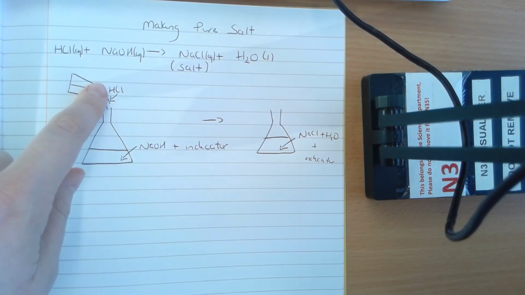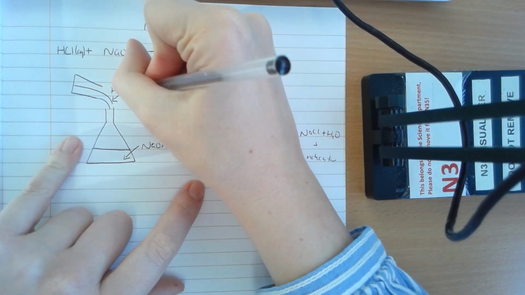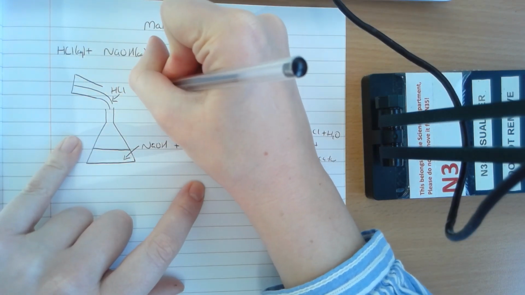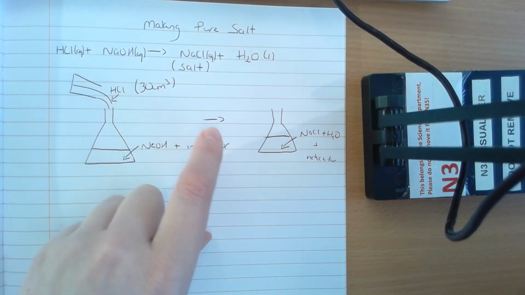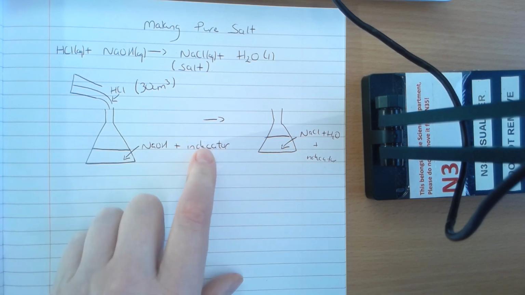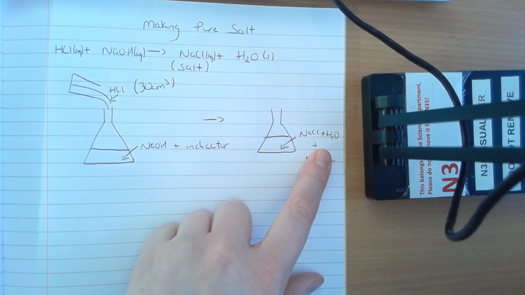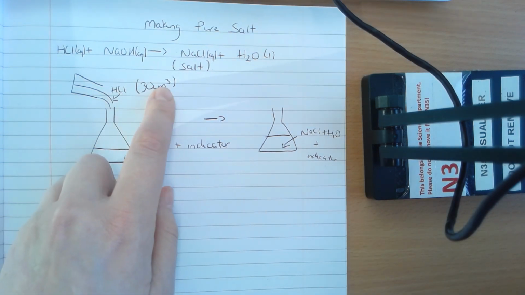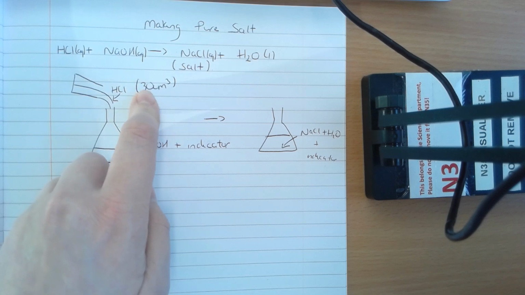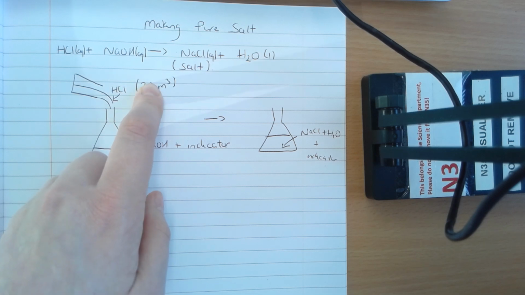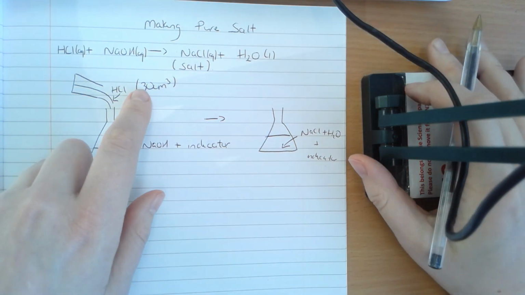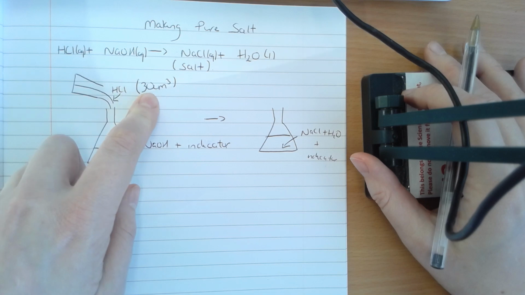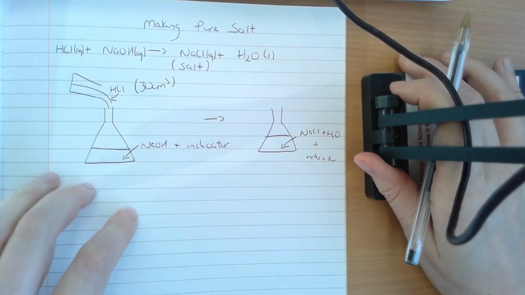Now, if you're using a beaker, you'll say, I added roughly 30 centimeters cubed of HCl in order to get that color change. Okay, when you take the indicator away and do the practical again without the indicator, this is what you're basing it on. You're basing it on the fact that you think you added 30 centimeters cubed when you did have the indicator change color. But the resolution on a beaker is not high enough. That's not an accurate value.